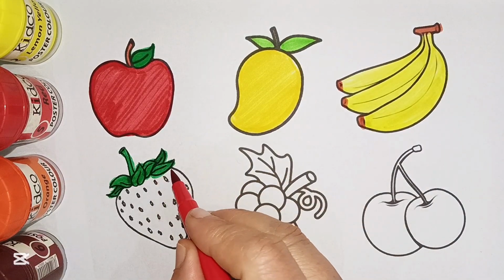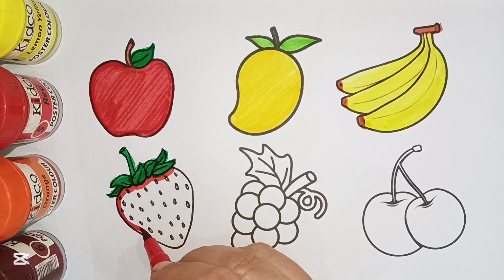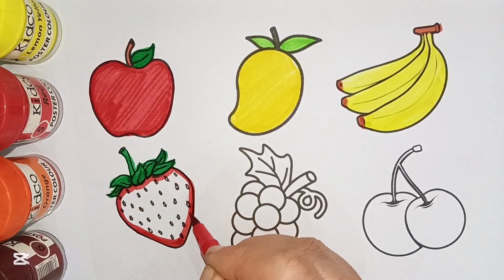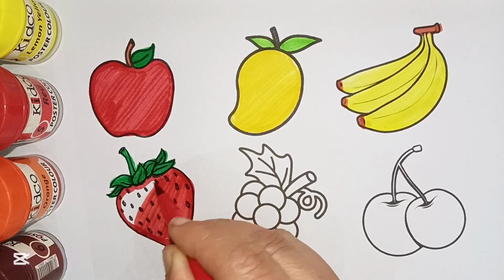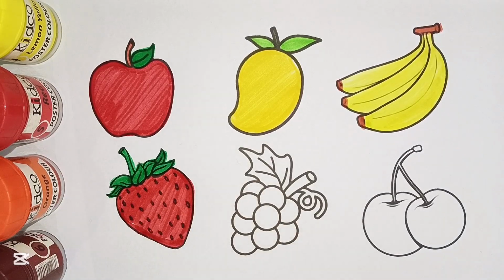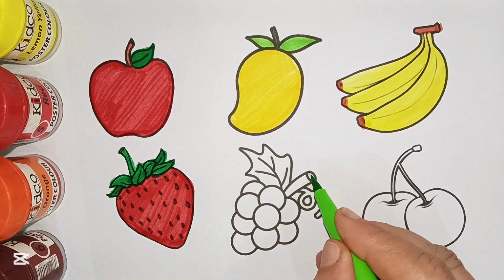Red color in strawberry. Light green color in grapes leaves.